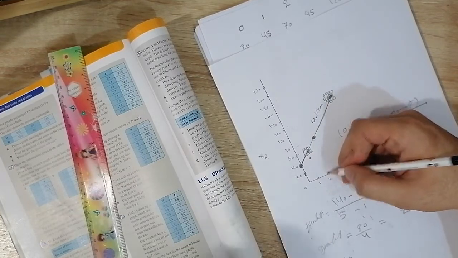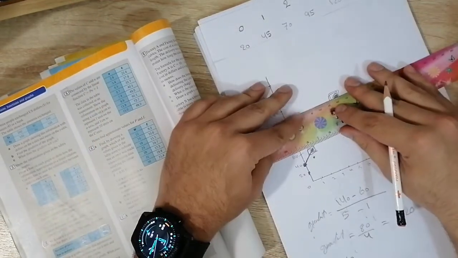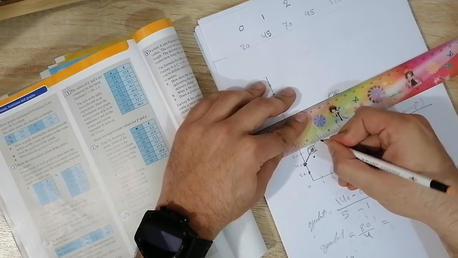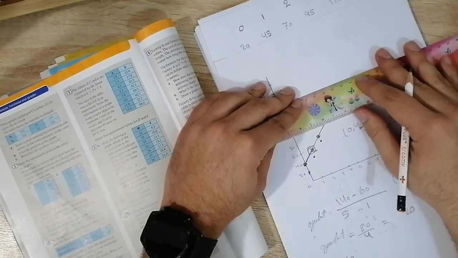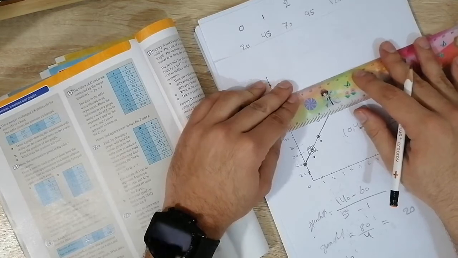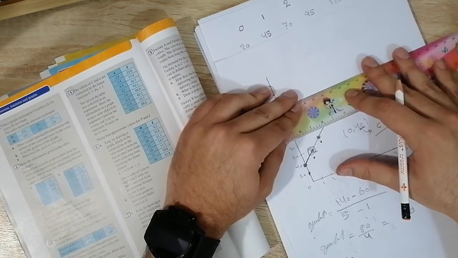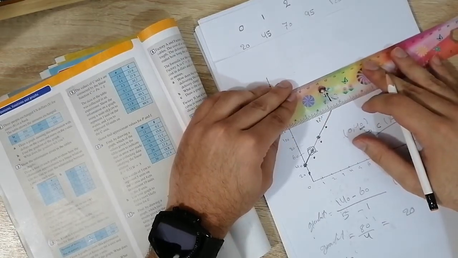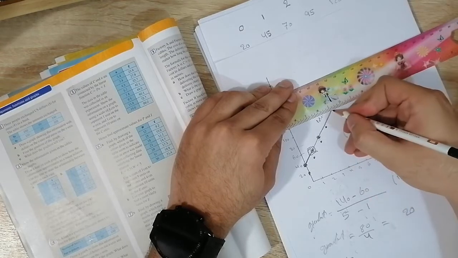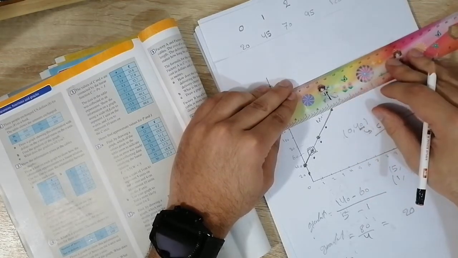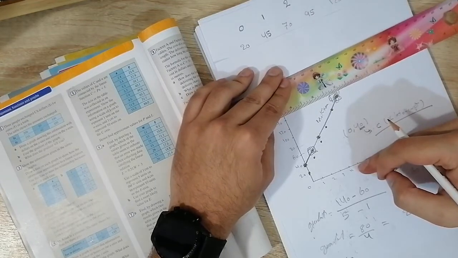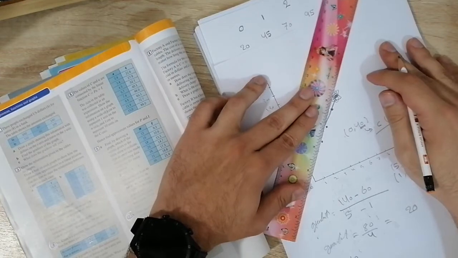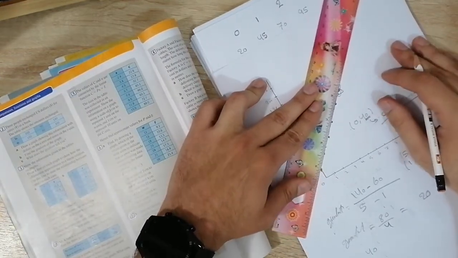Then 2, 70, and 3, 95 approximately, then 4, 120, and 5, 145, which is here. Just connect the points.